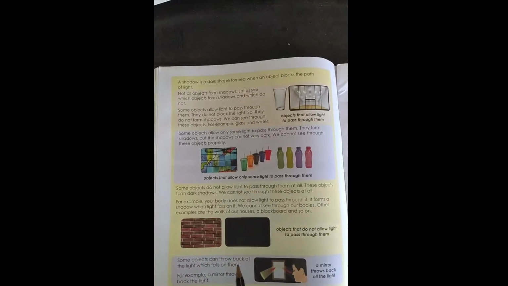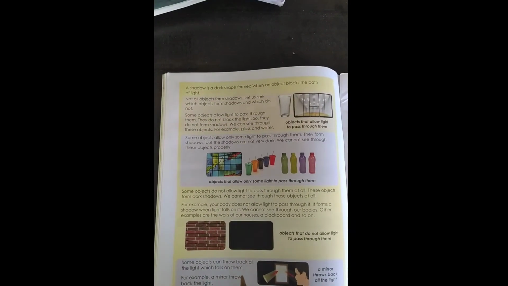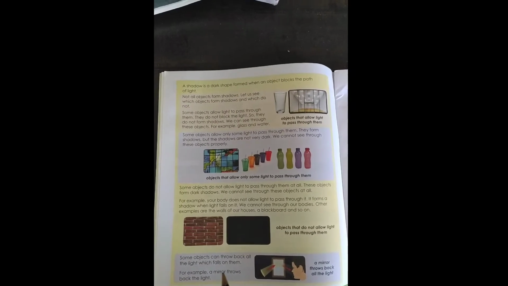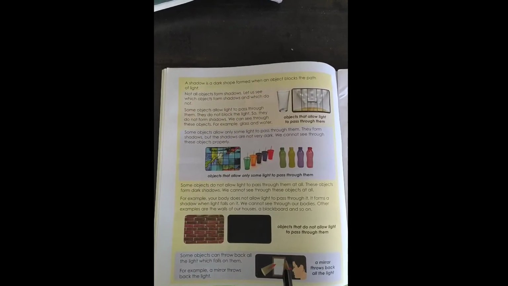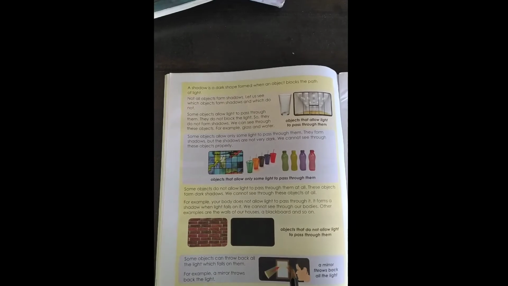Some objects can throw back all the light which falls on them. For example, a mirror throws back the light.